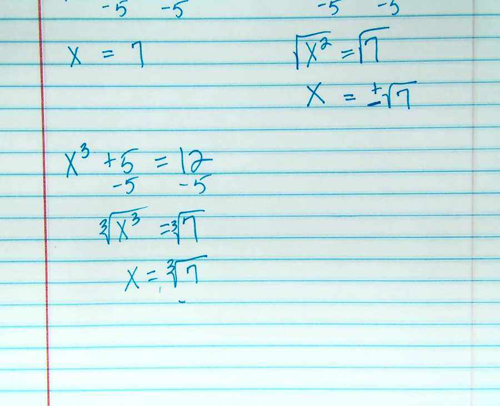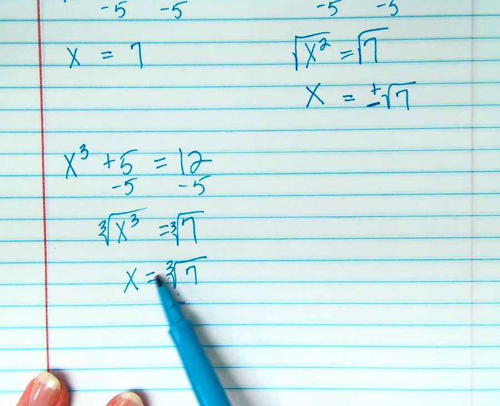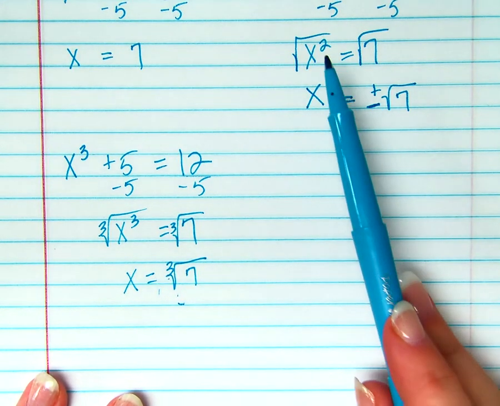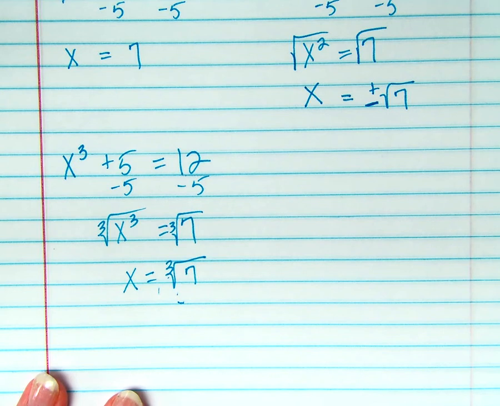Okay? You don't need the plus or minus. That's a good question. We need to talk about that. Do we need the plus or minus? No. Why not? Because it's cubed. Because it's an odd root. When we take odd roots, we don't have to have the plus or minus. When we take even roots, like a square root, we do need the plus or minus. Okay? You okay with that?